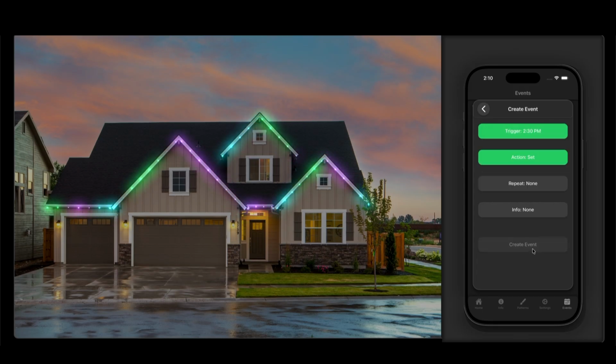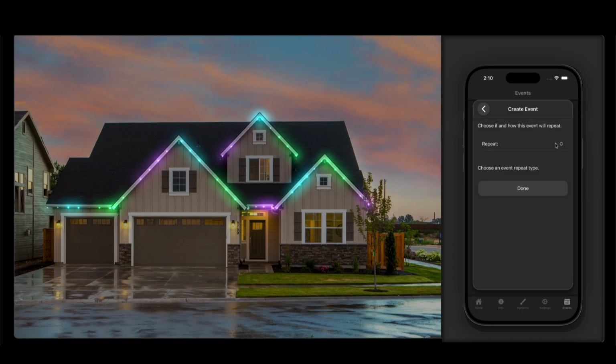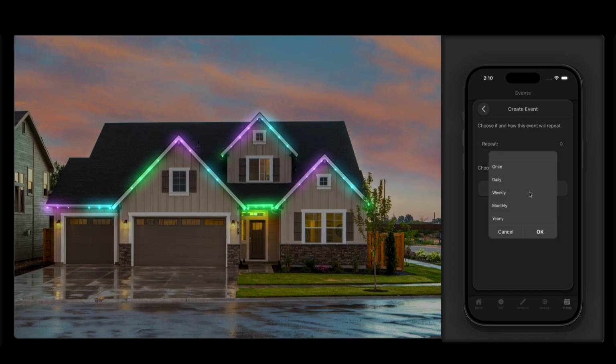Next up is our Repeat property. Tap the Repeat button and then choose a repeat type. Your options here are once, daily, weekly, monthly, and yearly. Each of these options will let you select a date or weekday when the event will occur, with the exception of daily, which lets you select multiple days during the week when the event will happen.